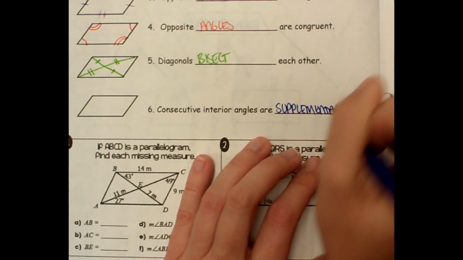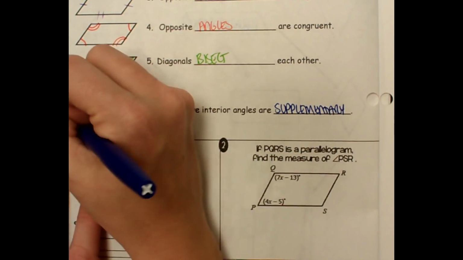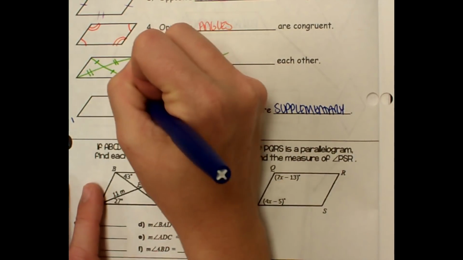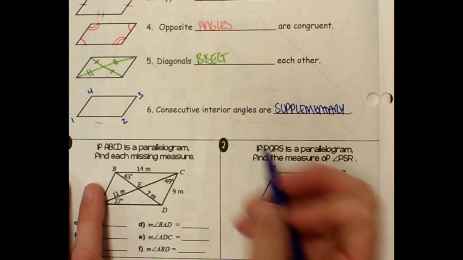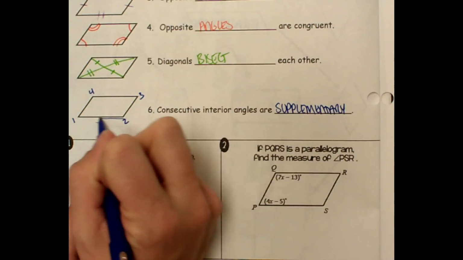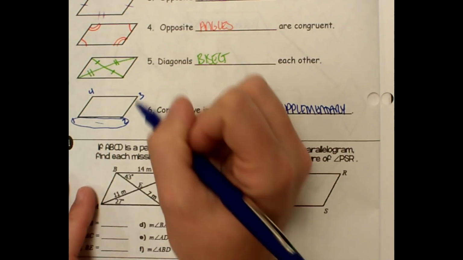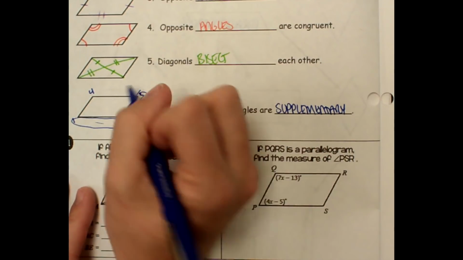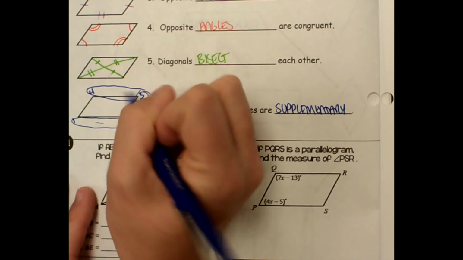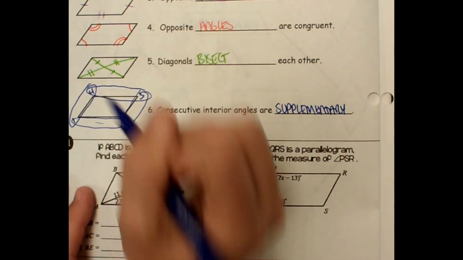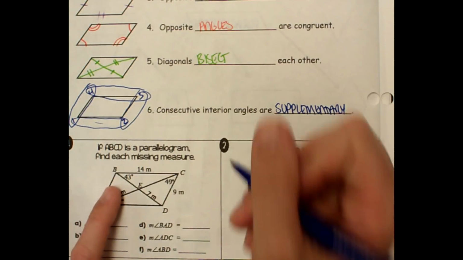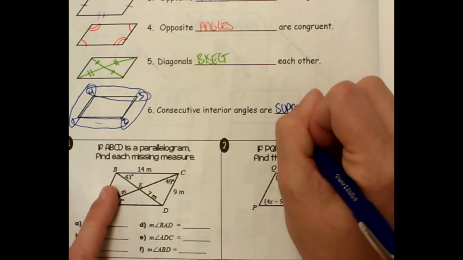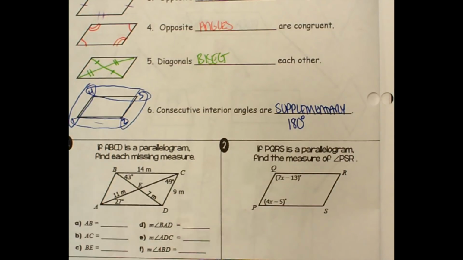What we mean by consecutive, if you were to label them 1, 2, 3, 4, you would have to go in order. You could start anywhere. If they're side by side, 1 and 2 are supplementary, 2 and 3 are supplementary, 3 and 4 are supplementary, 1 and 4 are supplementary. Those are consecutive. And remember, supplementary means 180 degrees.